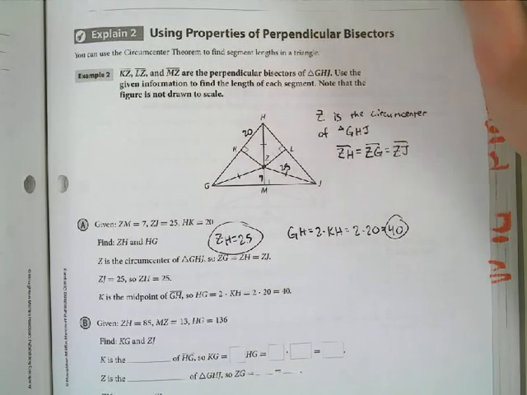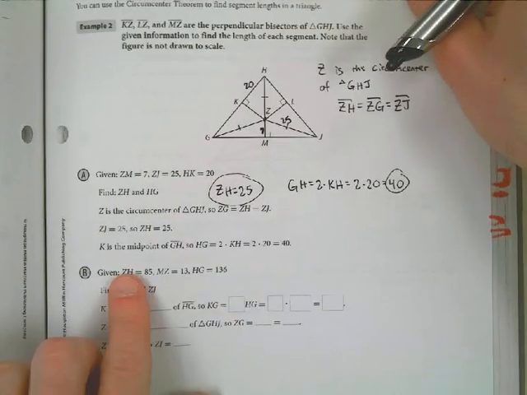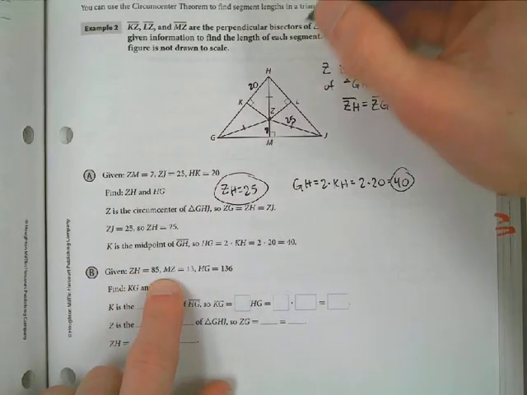All right, let's try another one here. Now, the next one says ZH is 85. So here's ZH. And I use this pen here. That's probably a bad idea for me to do that.